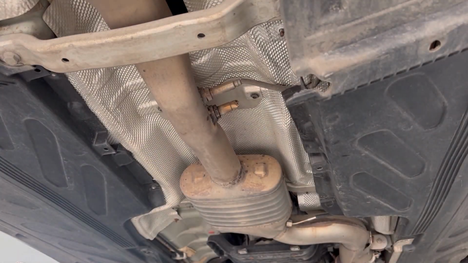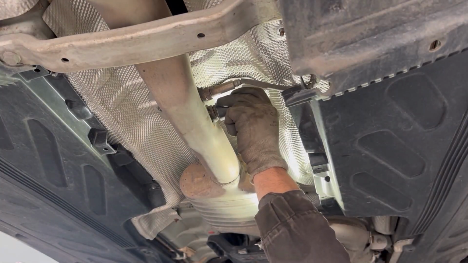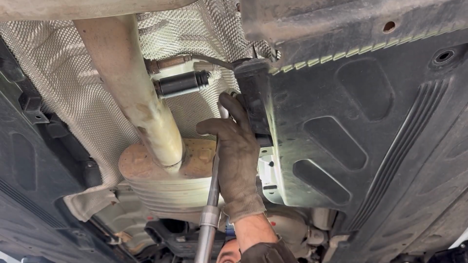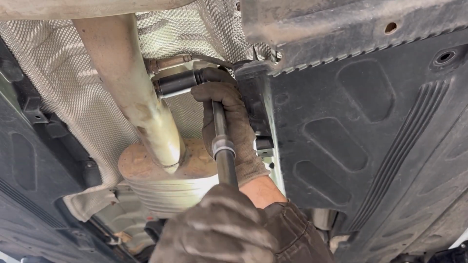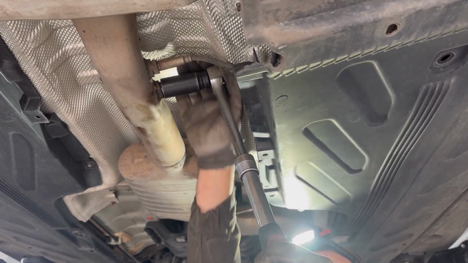So the sensor is cut now, so now I'm going to put my long socket in there, and I'm going to use a long ratchet to loosen the DPF sensor and remove it.